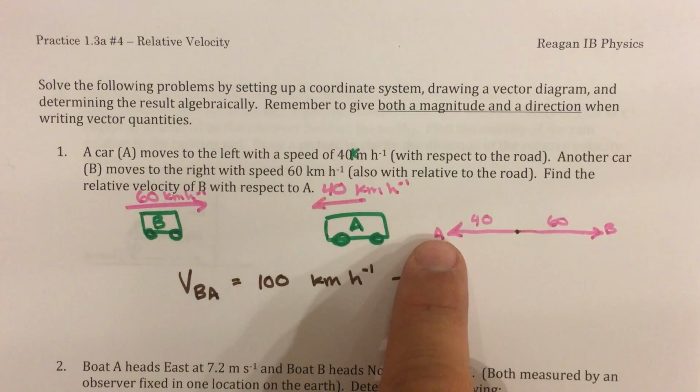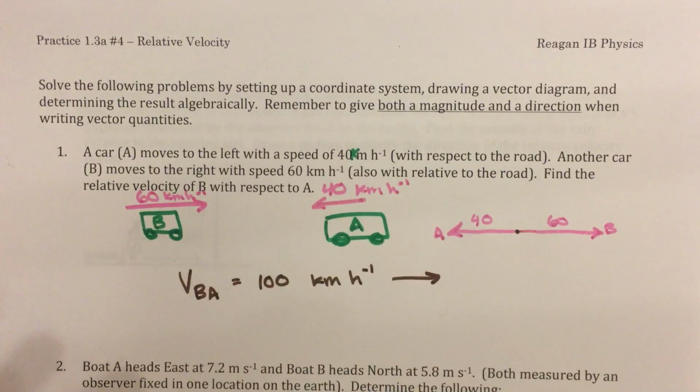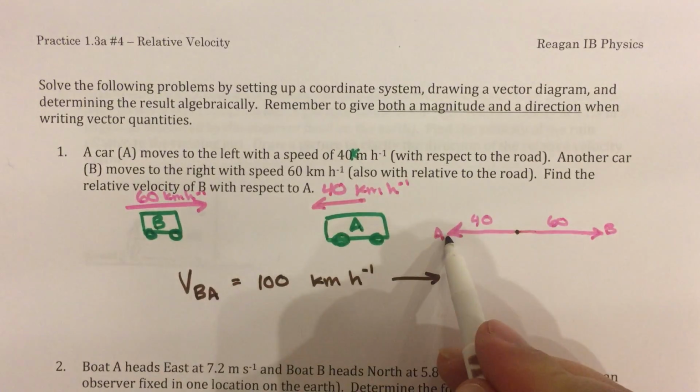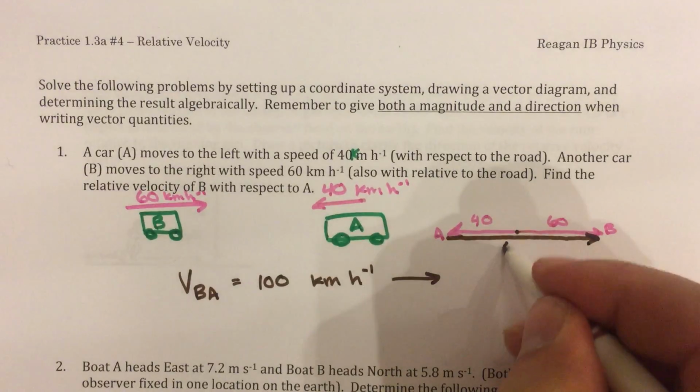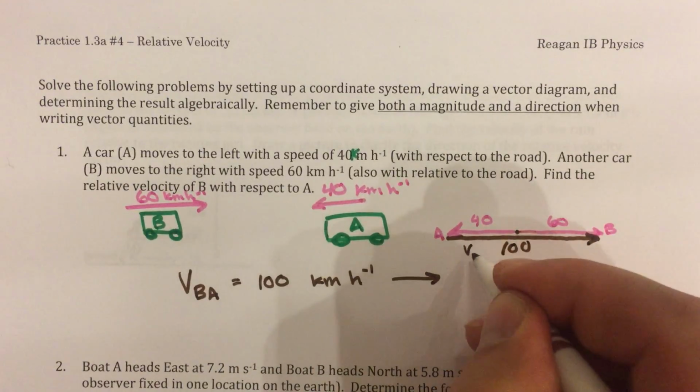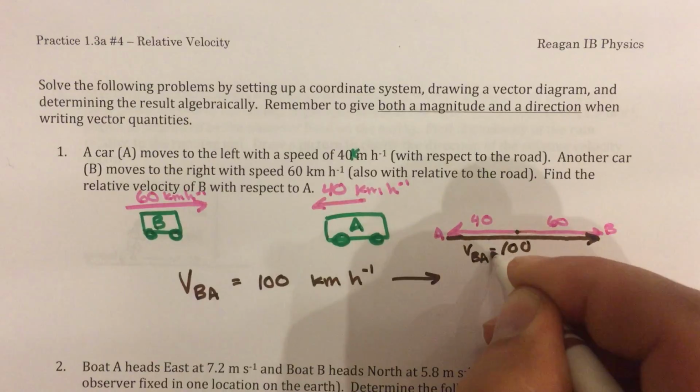Well, with respect to A, if you're standing at A, B is 100 that way. And that is the velocity of B with respect to A.